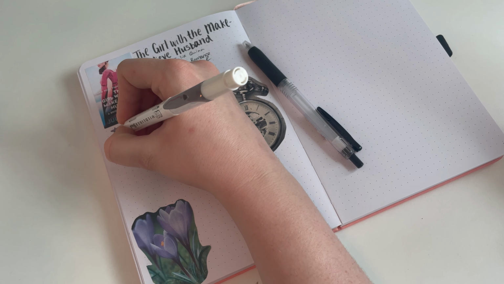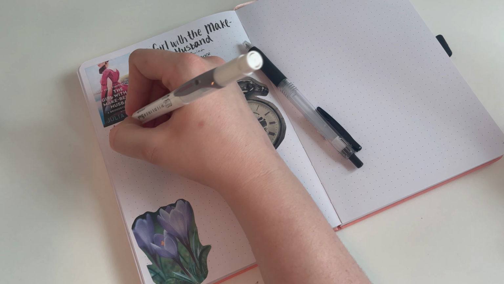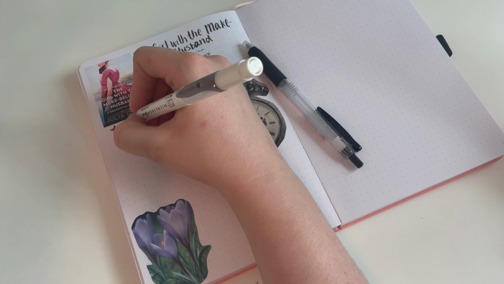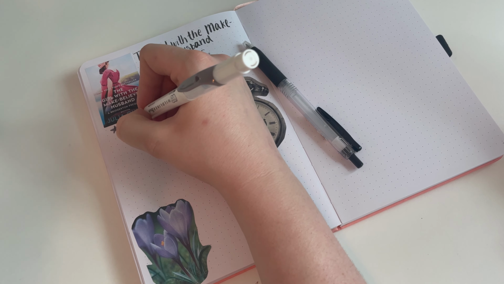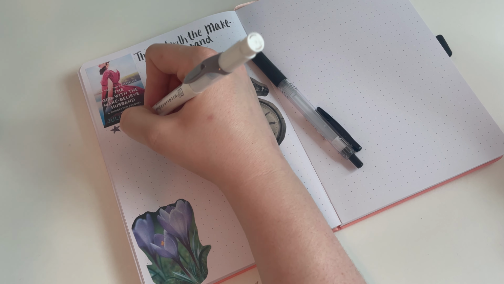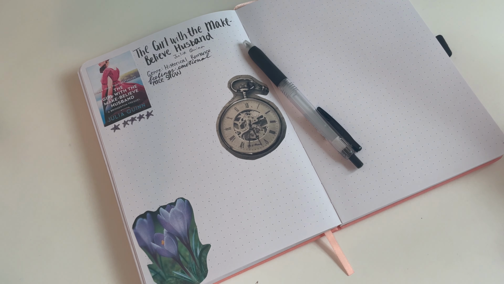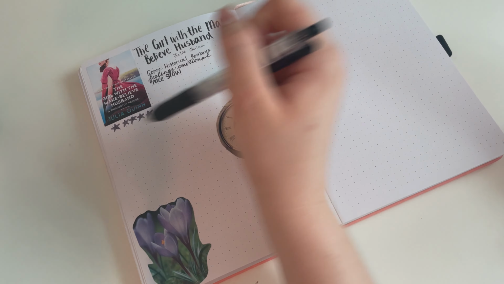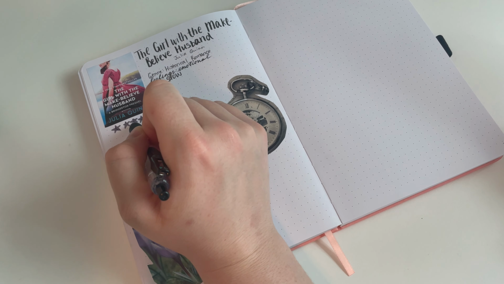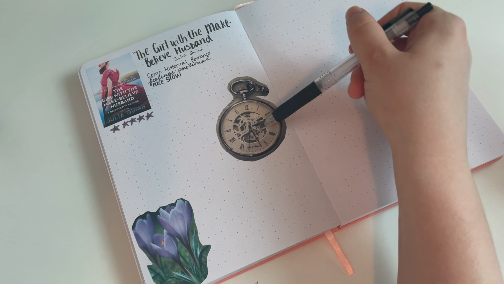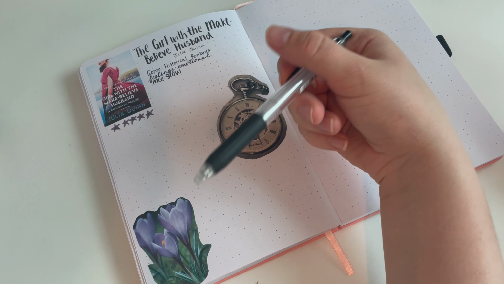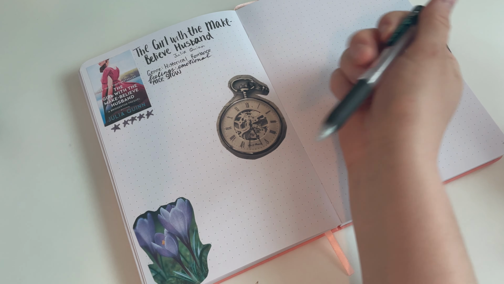So I go in with a darker grey because I have 2 grey mild liner brush pens. So this book got 5 stars from me. So I put 5 stars at the bottom, which helps me when I'm looking back and giving my reviews. So I put my star rating under the title, and then I have things that are significant to the book. And then I just start writing.